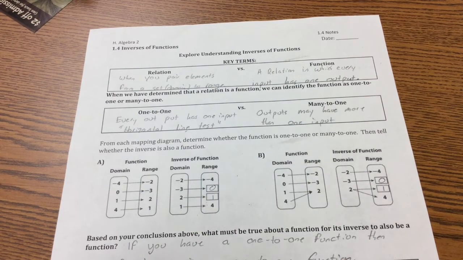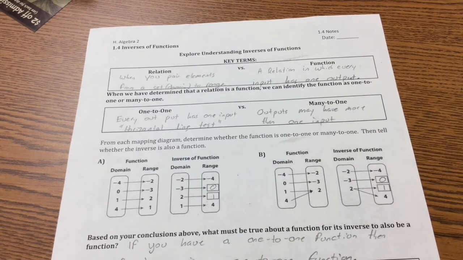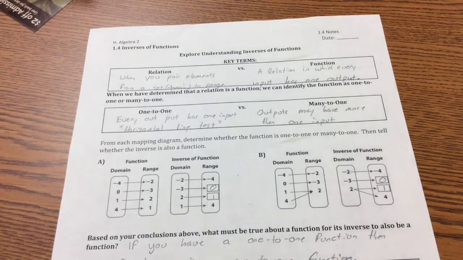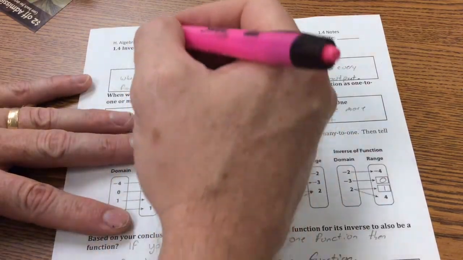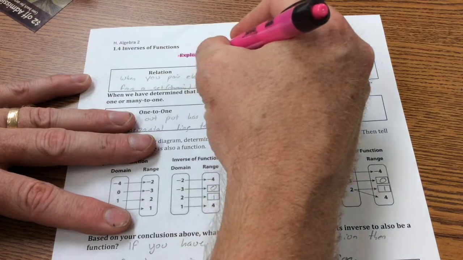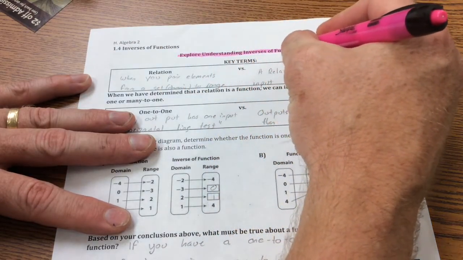All right, somehow I just did this video and it recorded in ultra high speed. So I'm gonna keep it written here and talk you through a few concepts on here. And we're gonna start with exploring and understanding inverse functions.